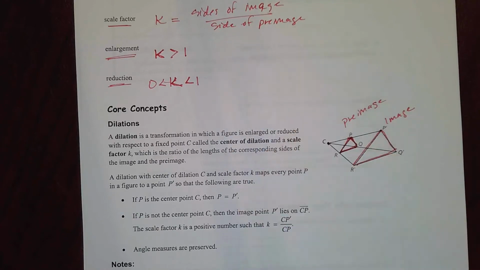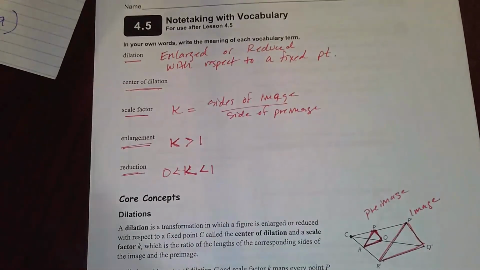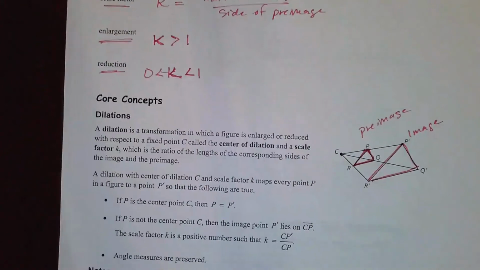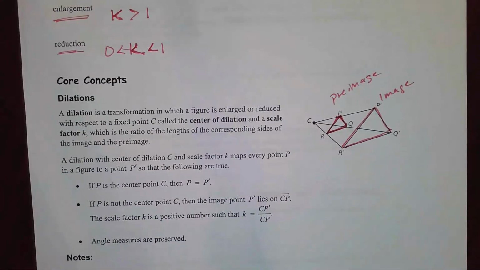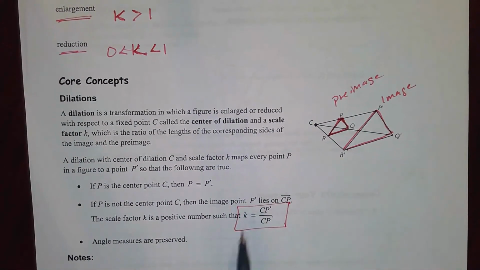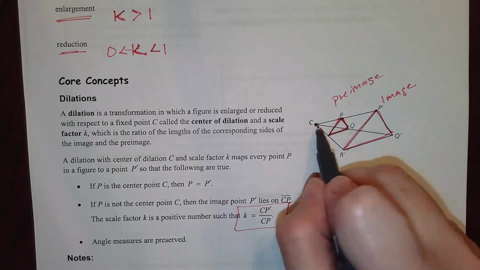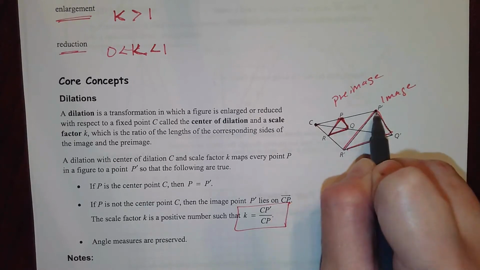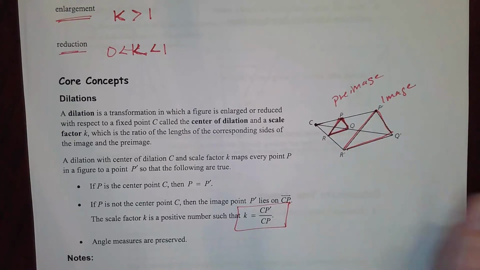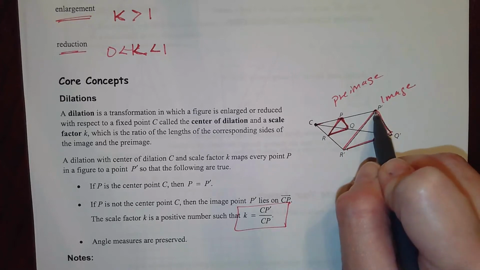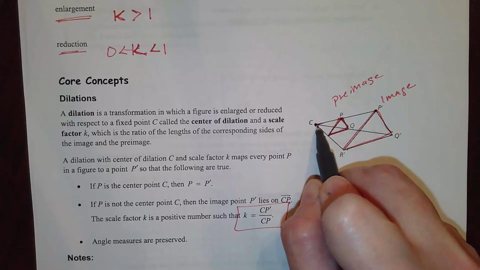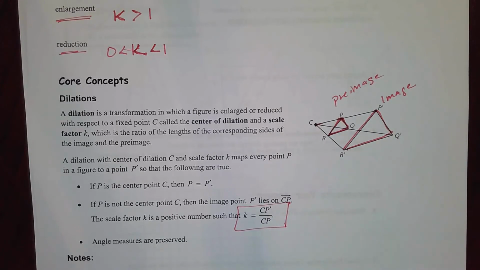Remember what I talked about up here with the scale factor. What you're going to see me write and use a lot is this little ratio: k is the ratio, or fraction, of C to P prime over C to P. So C to P prime is this distance here over C to P. It's the distance from the center to the image divided by the distance from the center to the pre-image.